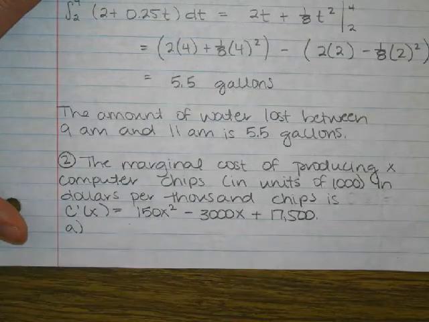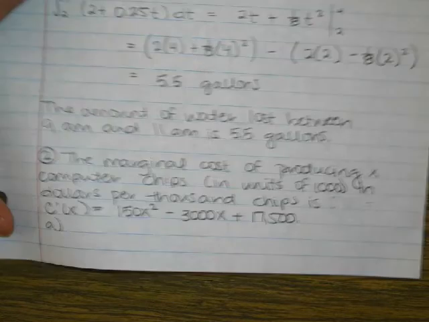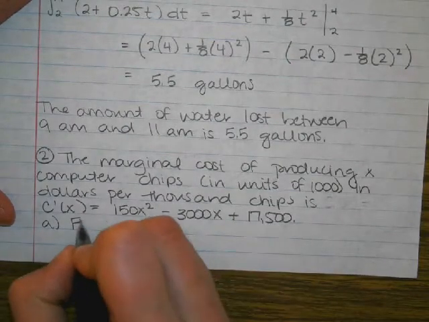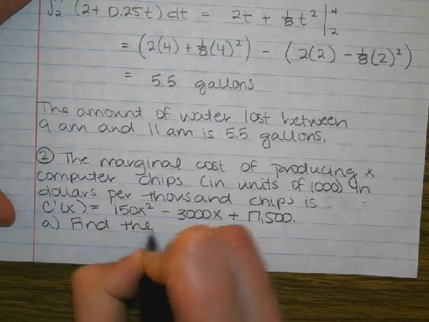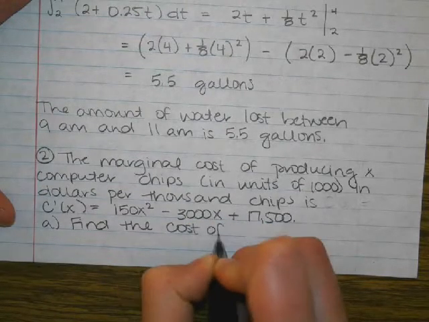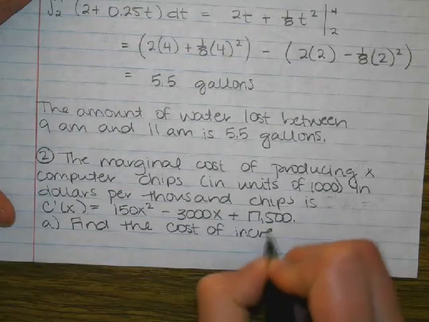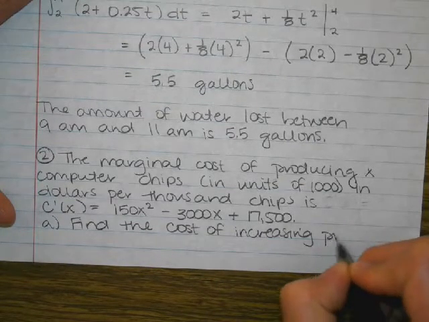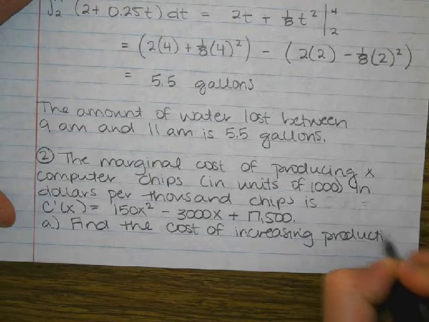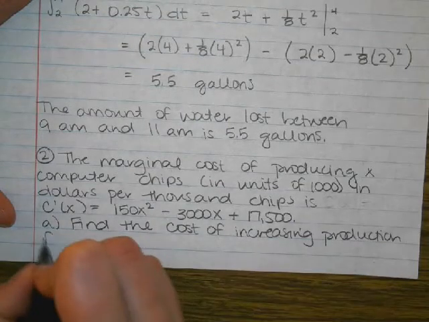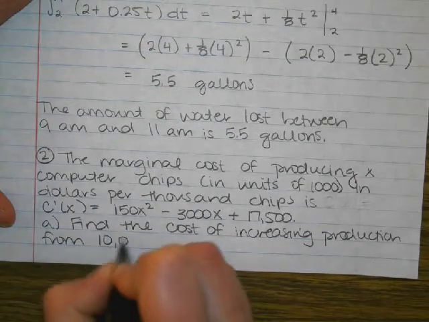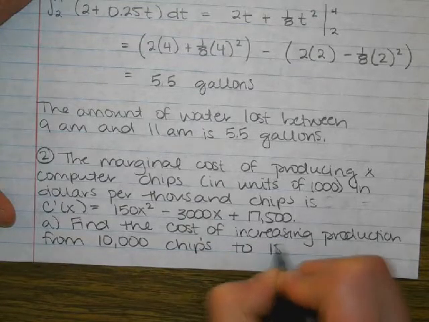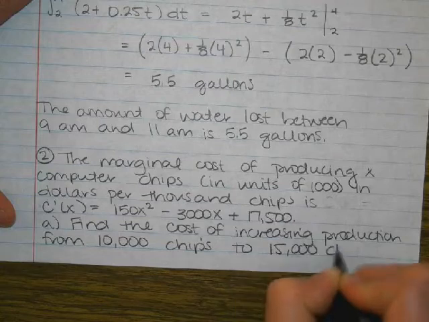So the first thing that we're going to do, that was a situation. The first thing they're asking us to do is find the cost of increasing production from 10,000 chips to 15,000 chips.